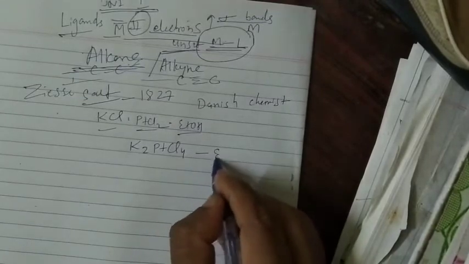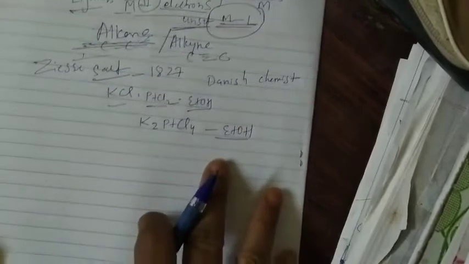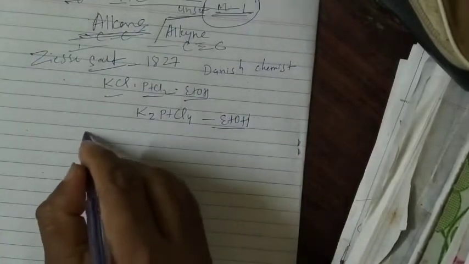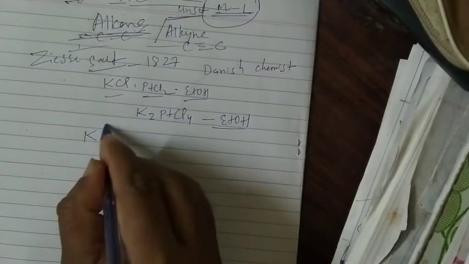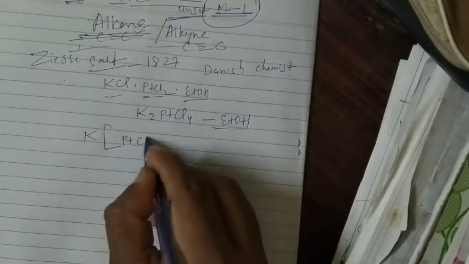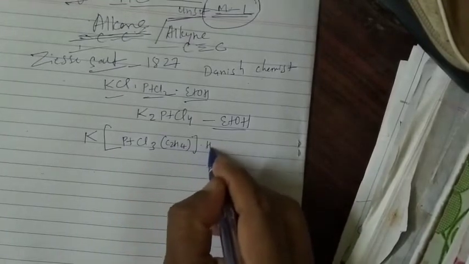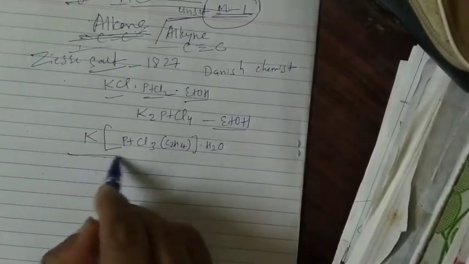He treated this with ethanol, and very nicely, he got the complex that is called Zeise's salt, potassium trichloro(ethylene)platinate, K[PtCl3(C2H4)]·H2O. This is called Zeise's salt monohydrate.